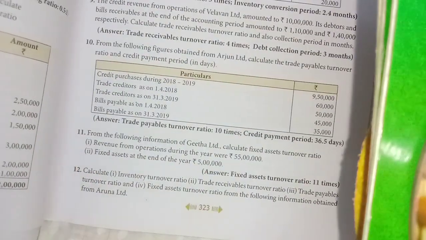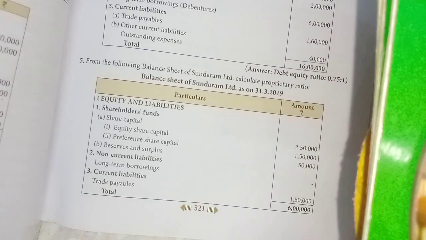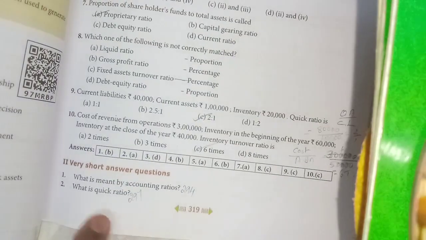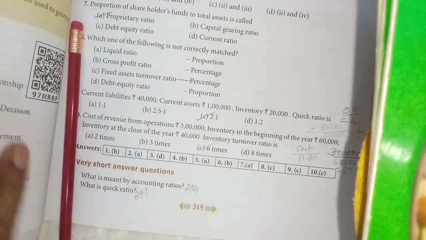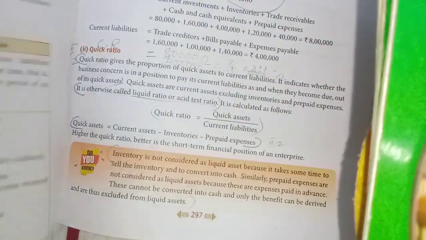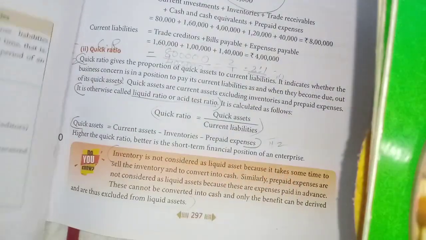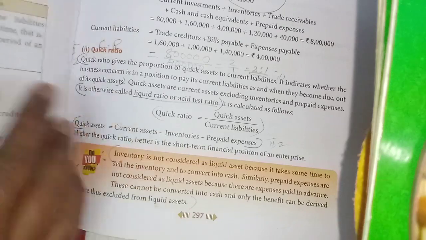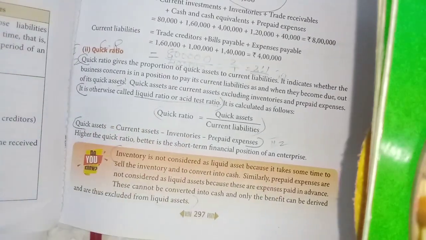Next one. What is quick ratio? It is on page 297. Quick ratio is given here.